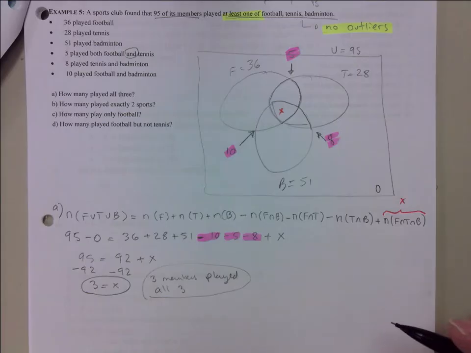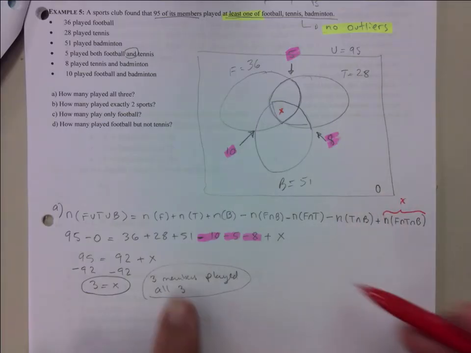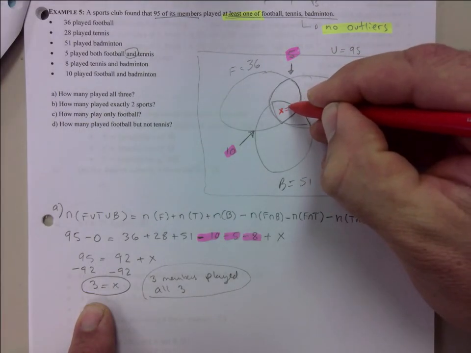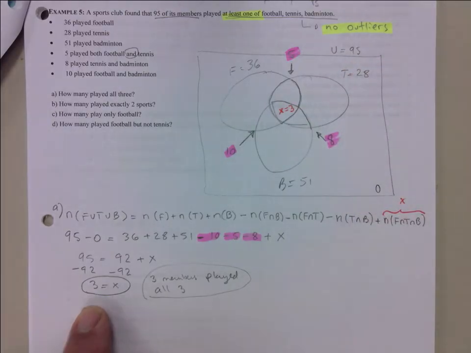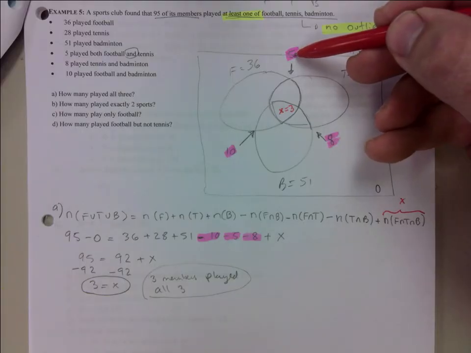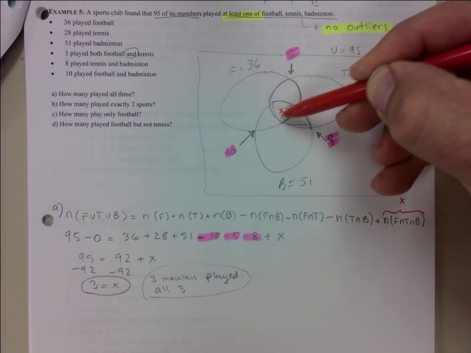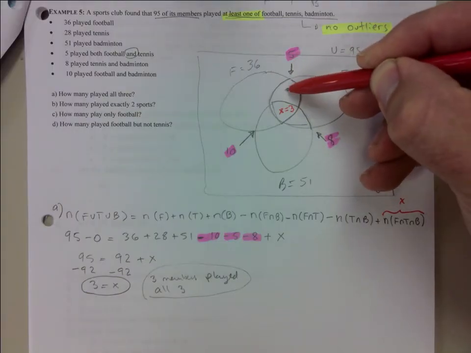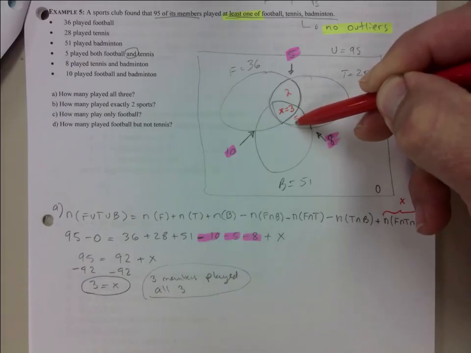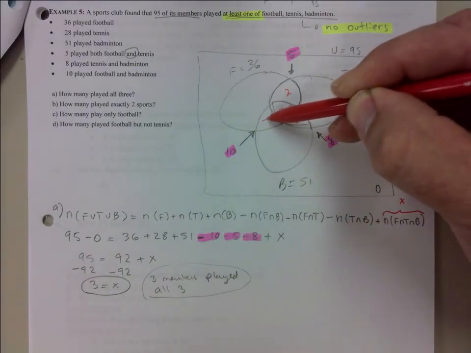Okay. So let's go back and fill in the Venn diagram, because usually they will ask you more questions about your Venn diagram. So we go, this is now 3. And you should be able to fill in the rest, right? If this is 5, the whole intersection, then it's 5 minus 3 is 2. 8 minus 3 is 5. 10 minus 3 is 7.